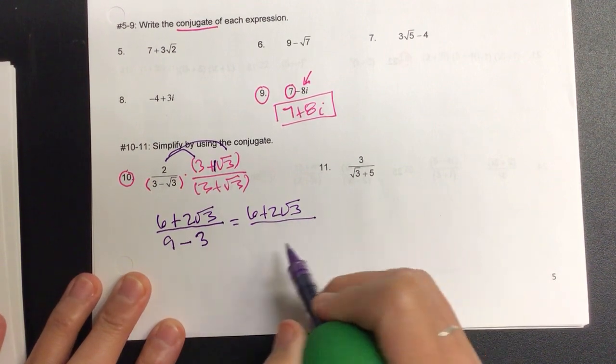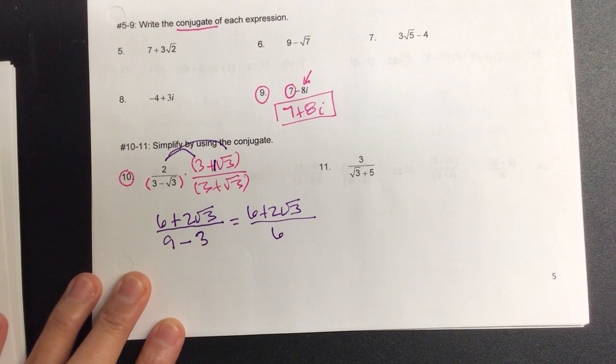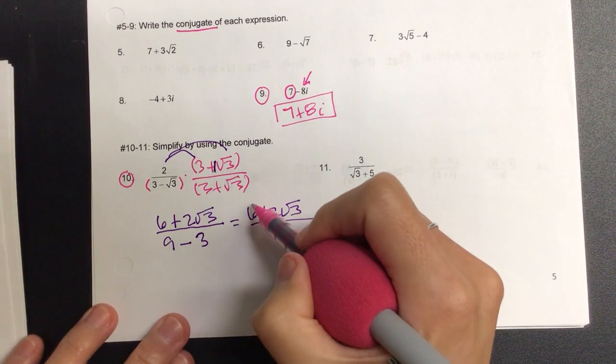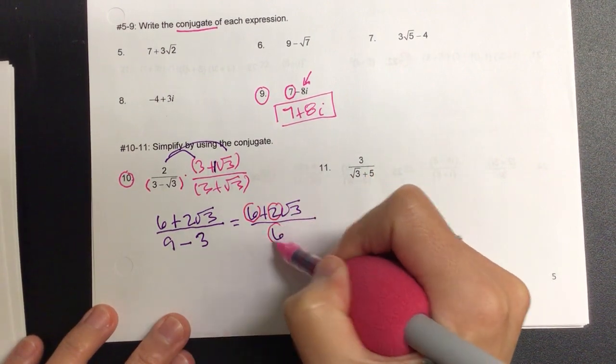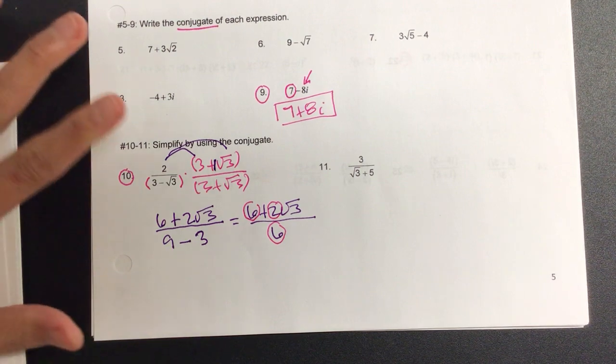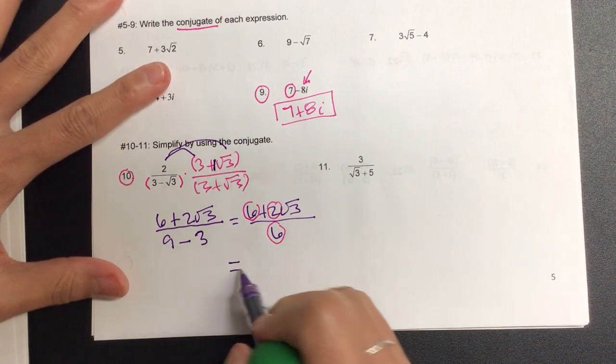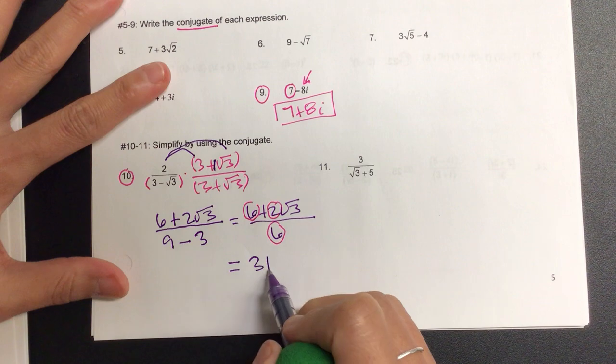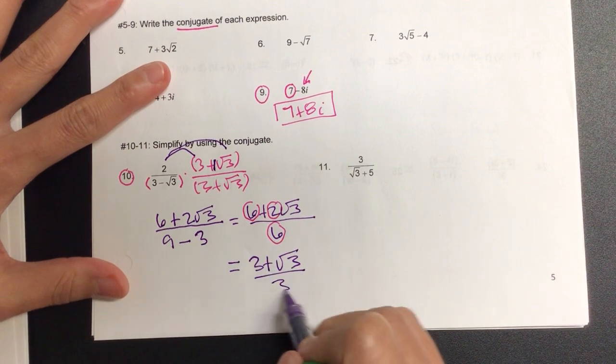And 9 minus 3 is how many? 6. And looking at the whole numbers, are they all commonly divisible by something? What is it? By 2. So I could say my final answer, or the best answer, is 3 plus the radical 3 over 3.